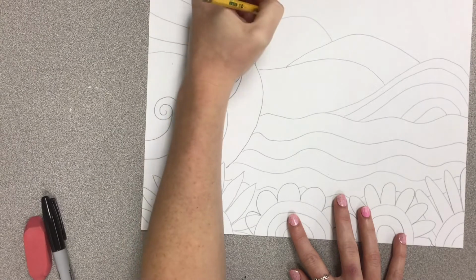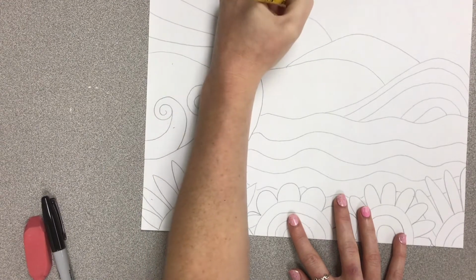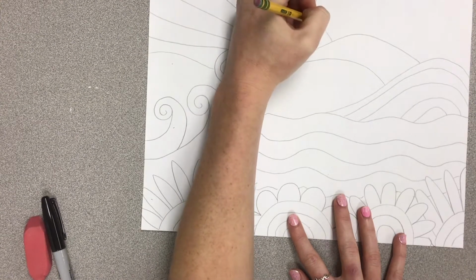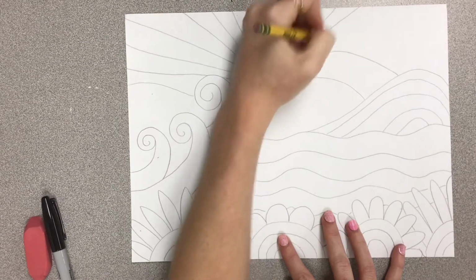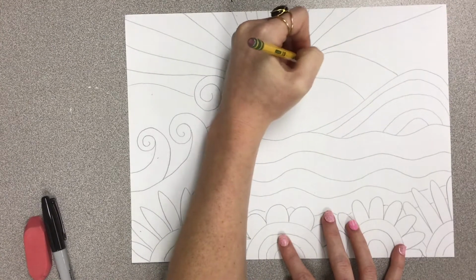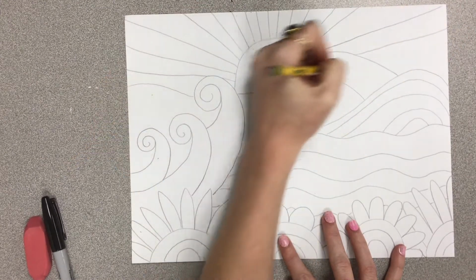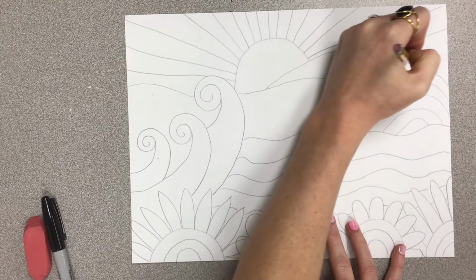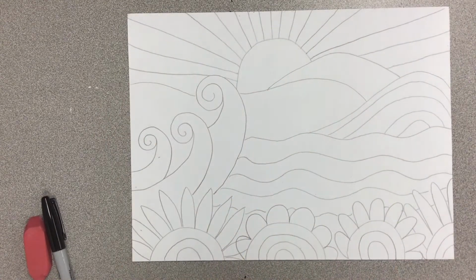So it's like the beams of light that radiate from the sun all the way around. Maybe we can't see this part of the sun, but there's still a beam of light going there. Maybe we can't see the next one, but there's still a beam of light going there. So it goes all the way around.